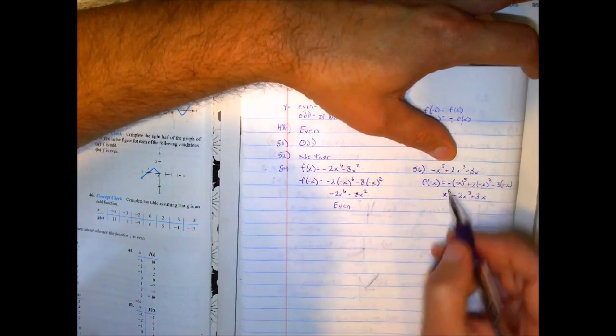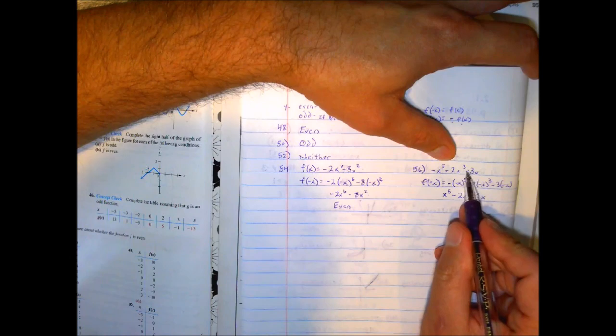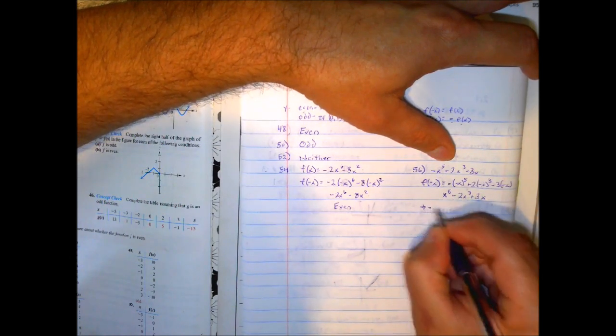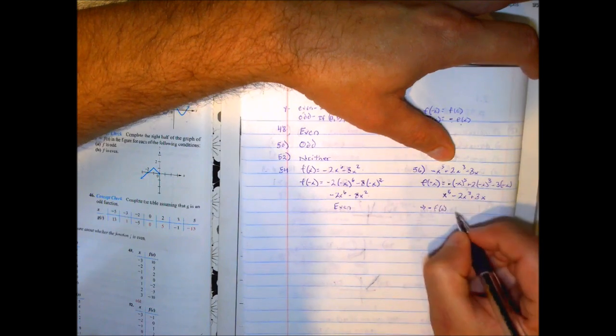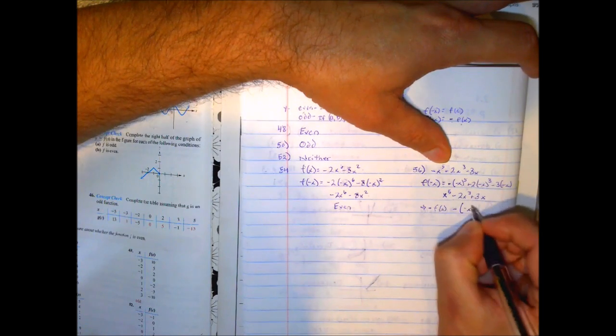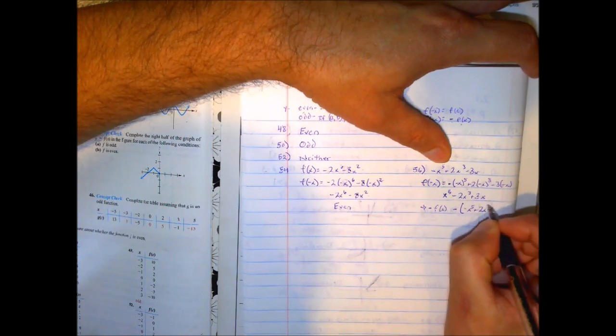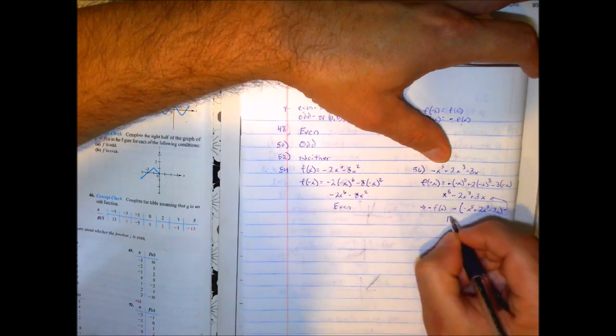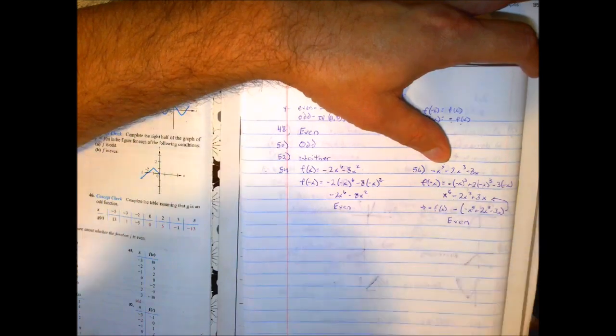Okay, notice it's not equal to our original, but it is equal to the opposite of the f of x. So if I put a negative of the original, that's equal to that. Therefore, it is an odd function.